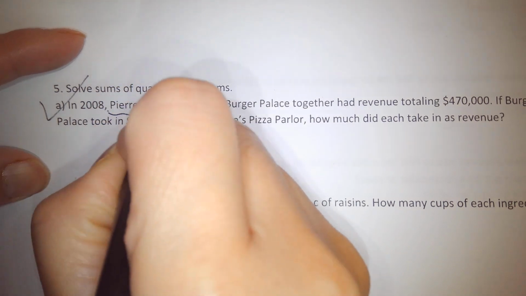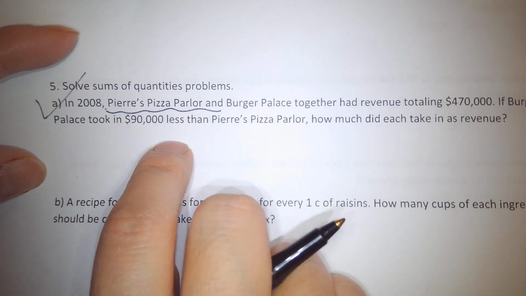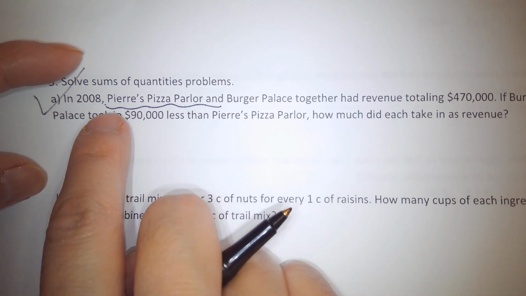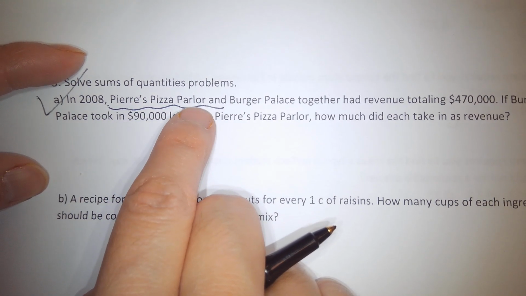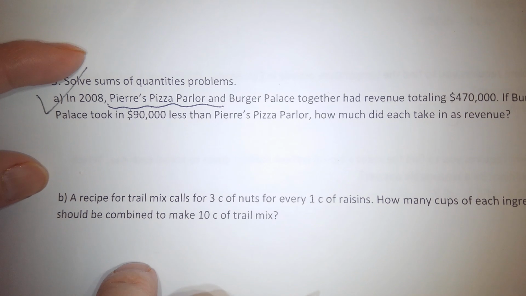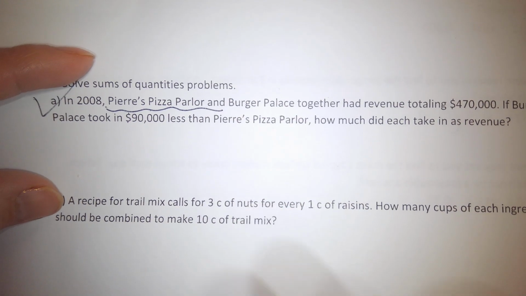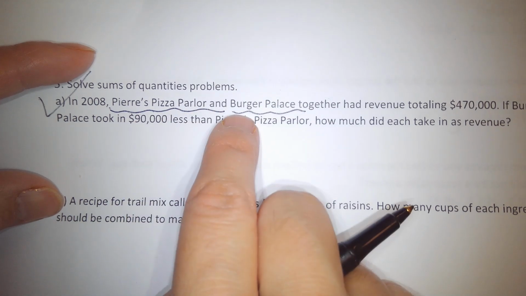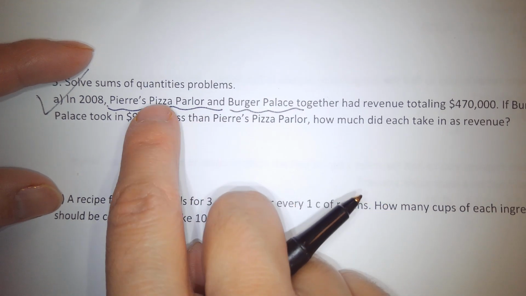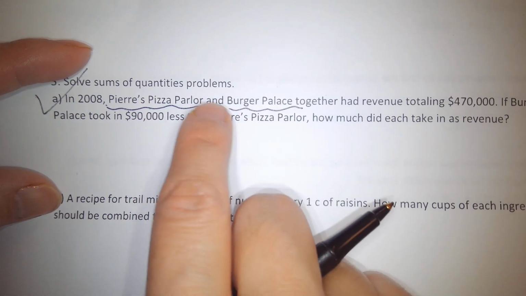One is what? PP, okay? Pizza Parlor, right? So PP. What is the other place? Burger Palace, okay? So this one is PP, this one is BP.